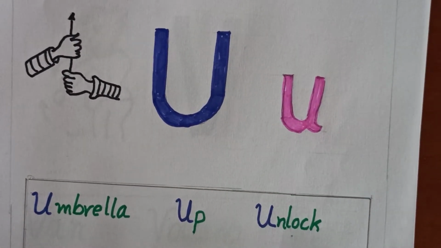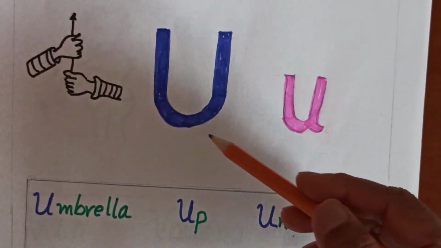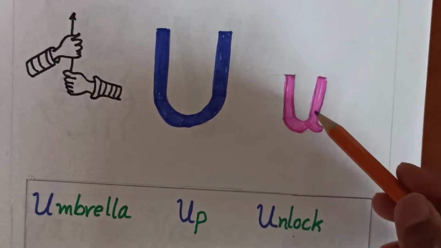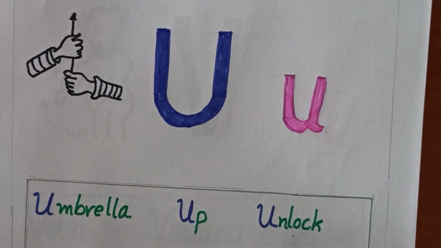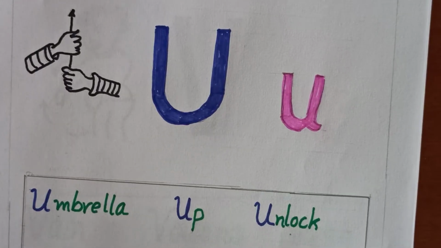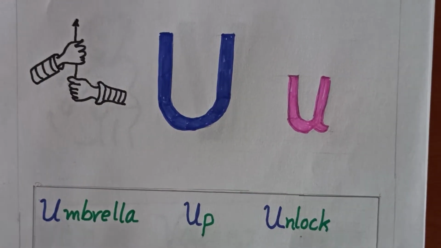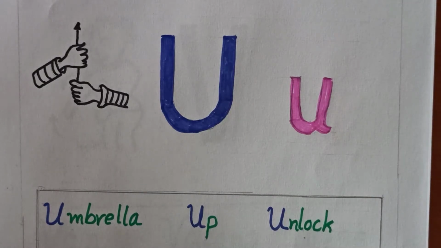Next comes the letter U. This is the uppercase U and this one is a lowercase u. The sound is a. How we are going to do the action is as if you have the umbrella in your left hand and hold the lower end of the umbrella firm, and the other end, the top of the handle, is held by the right hand.